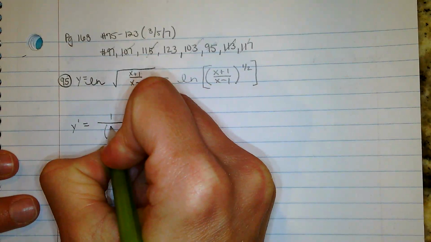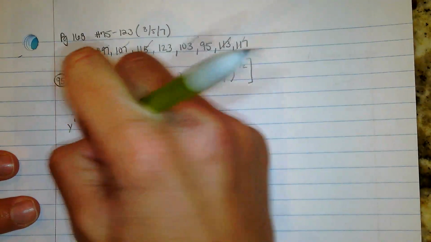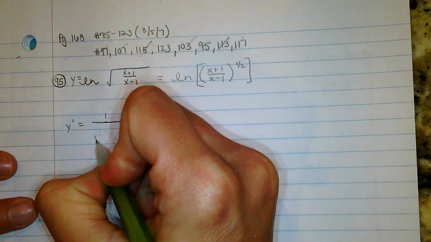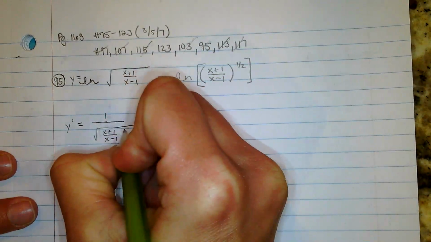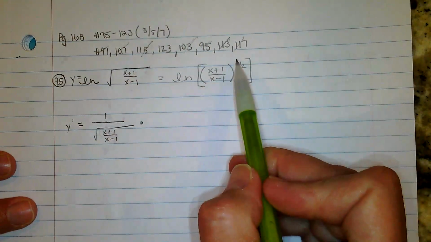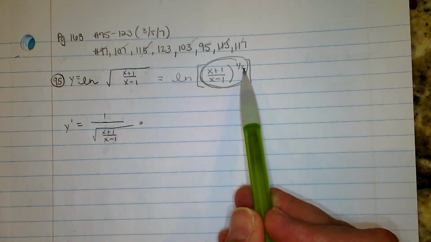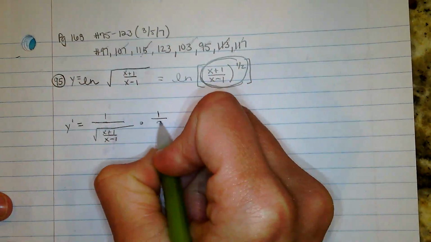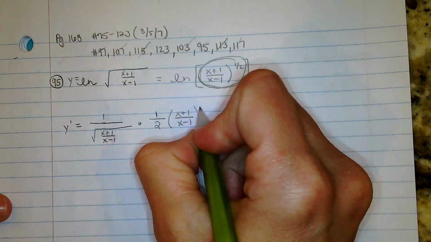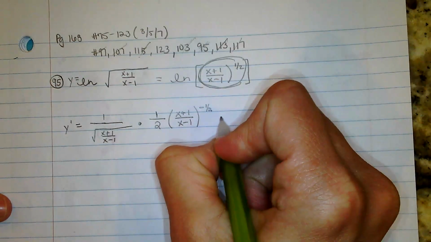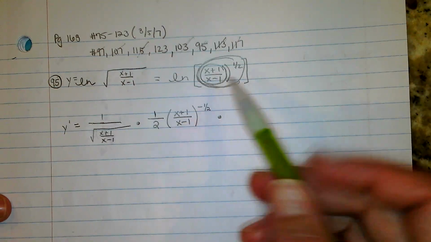So, geez, do I want to bring back the square root? I might bring back the 1 over the square root of x plus 1 over x minus 1 times the derivative of what's inside, which is this thing. Now the derivative of what's inside is going to take a power rule. Bring the 1/2 out in front of said rational fraction, drop that 1/2 by 1, goes down to negative 1/2, times the derivative of what's inside of that. That's going to be nasty because that is a quotient rule.